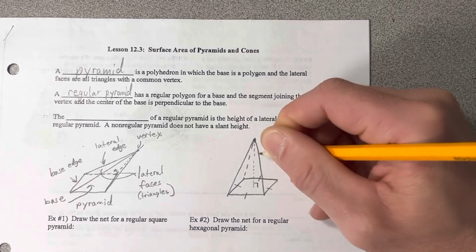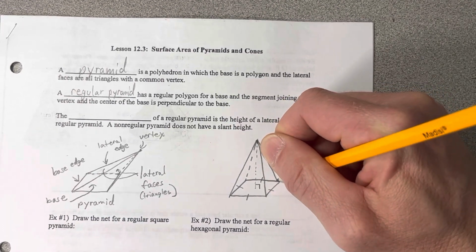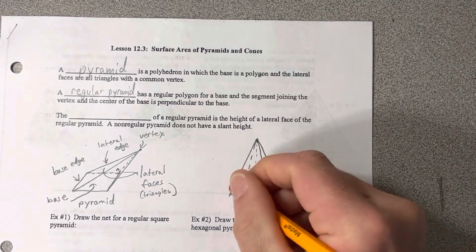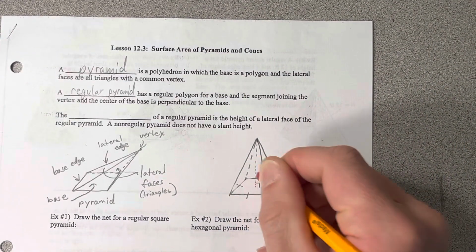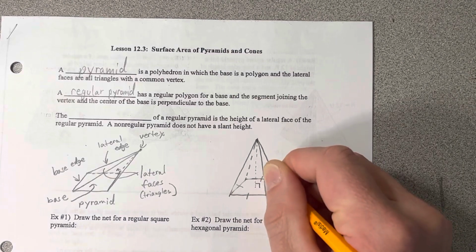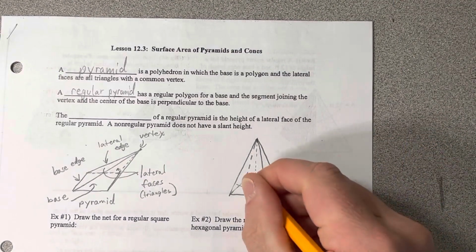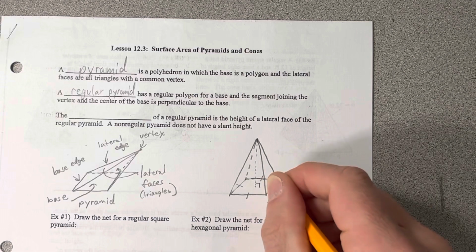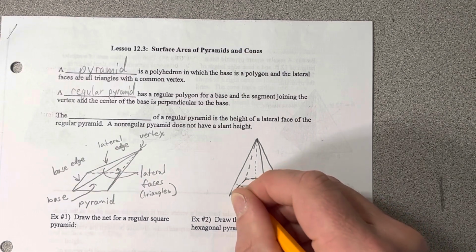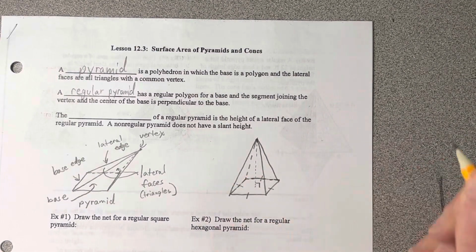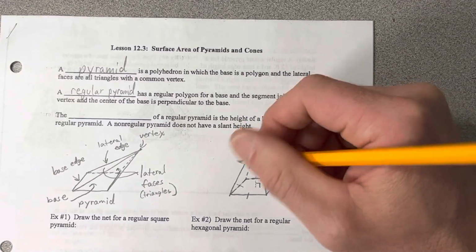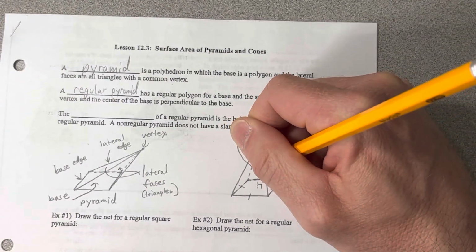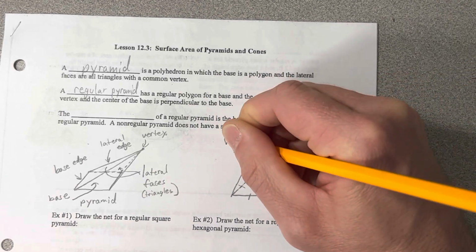I may need to go back and make some other things dashed. So I'll erase this to make it dashed. And there we go. What you've got is this right here would be a height.